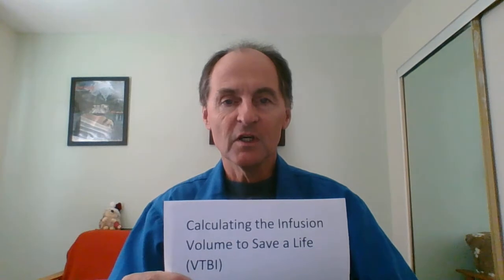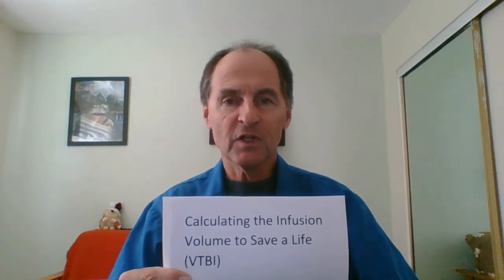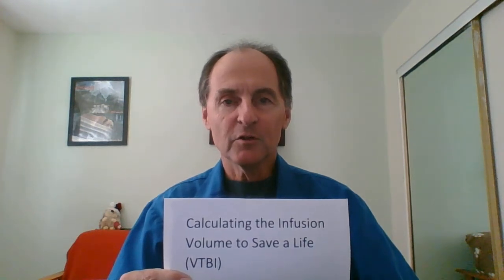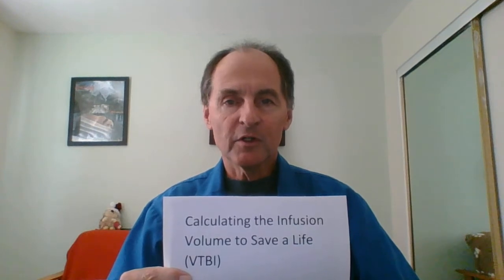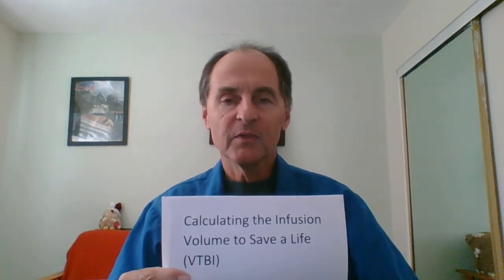You simply add 30 cc's to your smallish bag of say 50 cc's. That'll give you 80 cc's to program into your volume to be infused section of the IV pump, and you should be able to give the full dose of the medication, antibiotics or whatever. Once you get up to 100 cc's or more, you probably need to think a little deeper and do a more complex calculation even. And the formula is as follows.